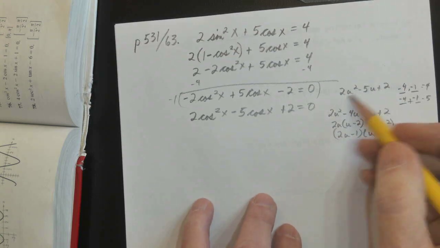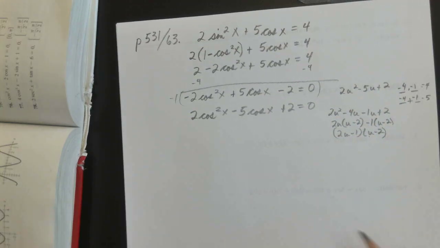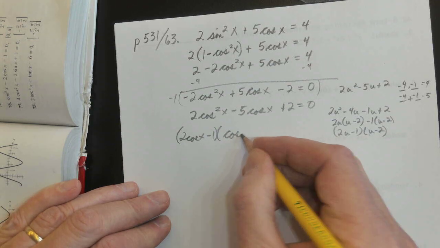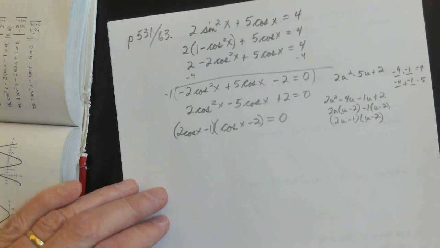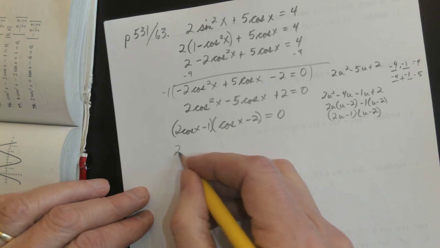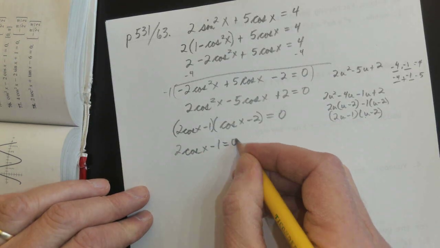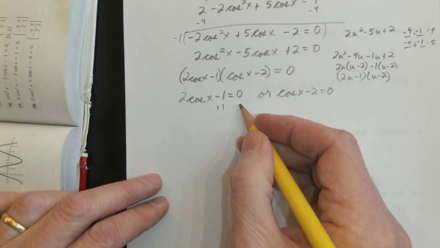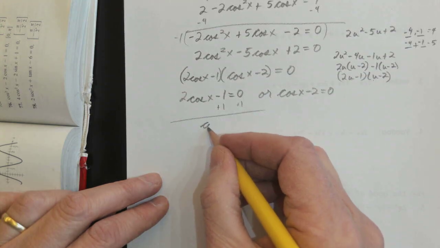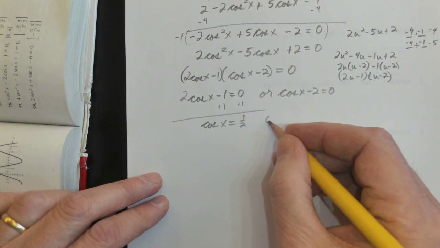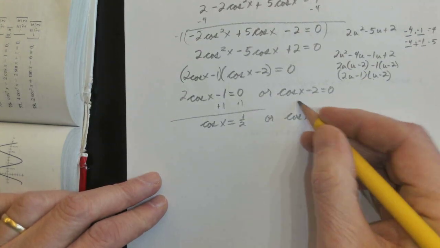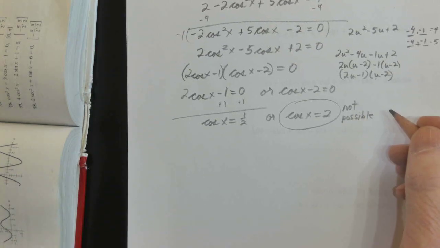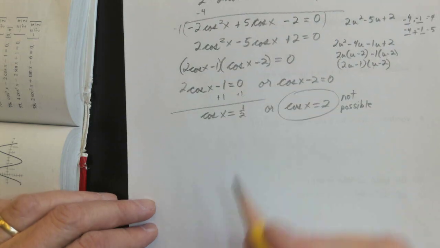If you do the guess and check and get to this quicker, that's good too. So I've got it factored now: 2 cosine x minus 1 times cosine x minus 2 is equal to 0. 2 cosine x minus 1 equals 0, or cosine of x minus 2 equals 0. I add 1 and then divide by 2. I'm going to have cosine of x equals 1/2, or cosine of x equals 2. This is not possible. Cosine of any angle is between negative 1 and 1. 2 is too big.